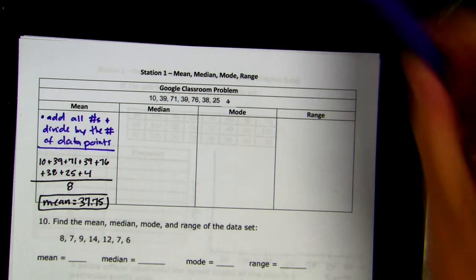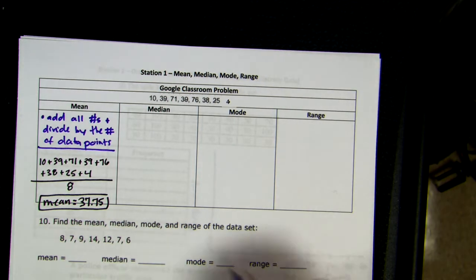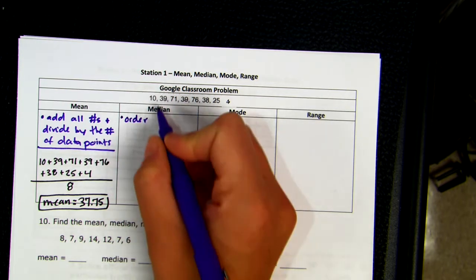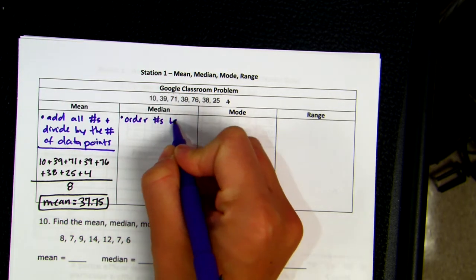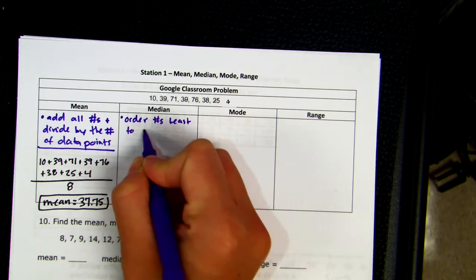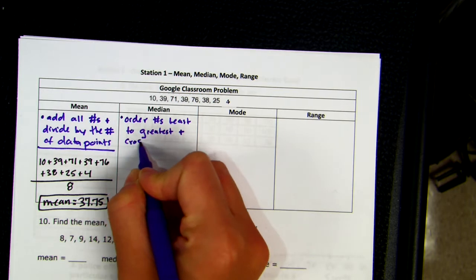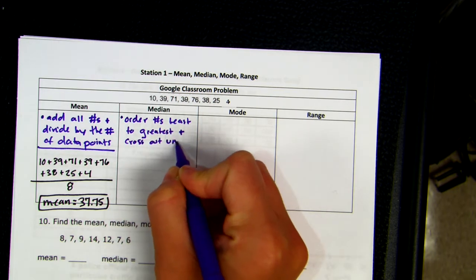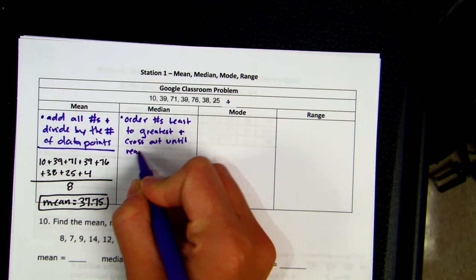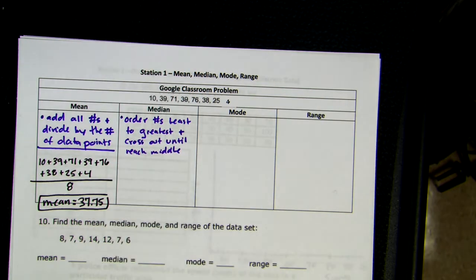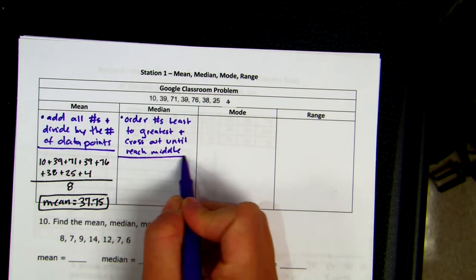Okay, next one that we are going to look at is the median. Our definition of median is we order numbers least to greatest and cross out until we reach the middle. Okay, so that is our definition. We have to put our numbers in order from least to greatest. That is probably the most important piece. Make sure your numbers are in order from least to greatest.